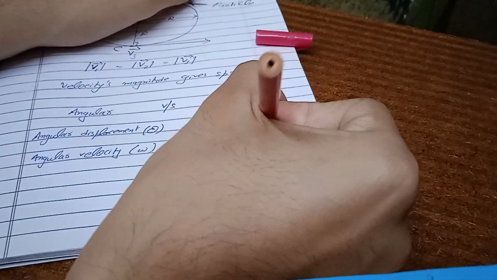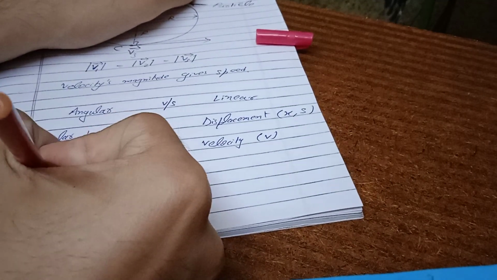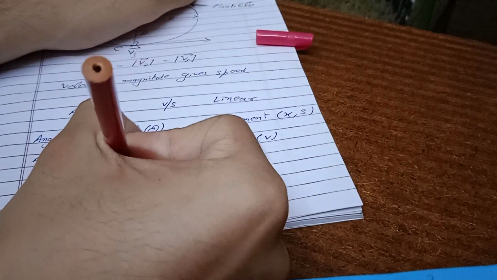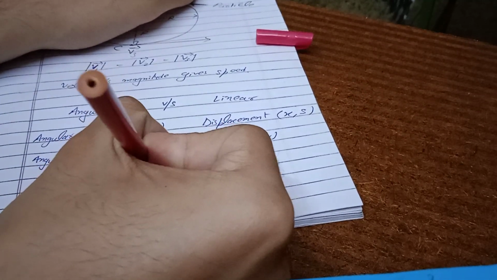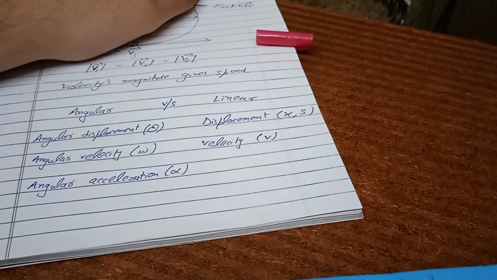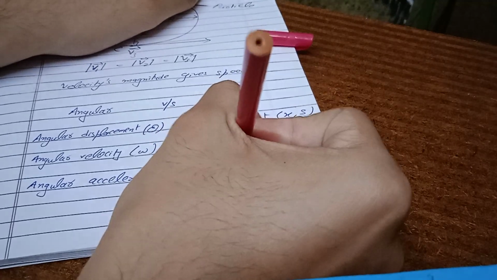Velocity we represent with v. Next is angular acceleration. Angular acceleration is denoted by alpha. And there is tangential acceleration.